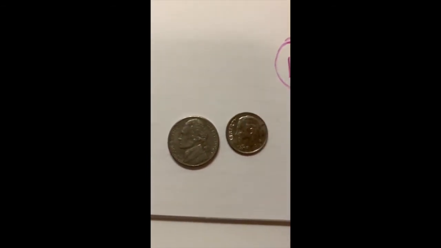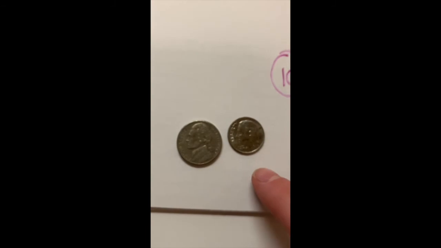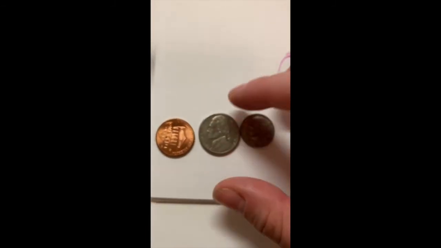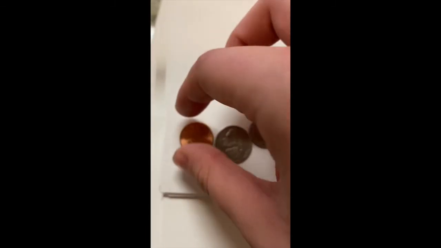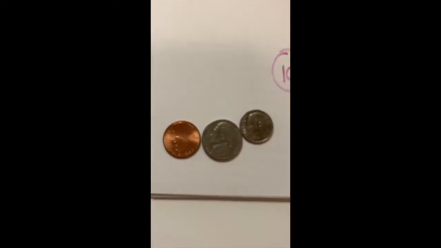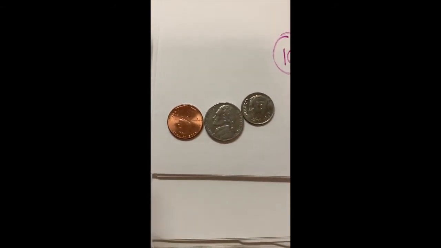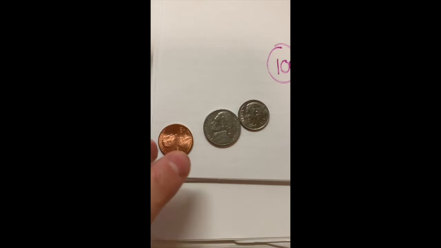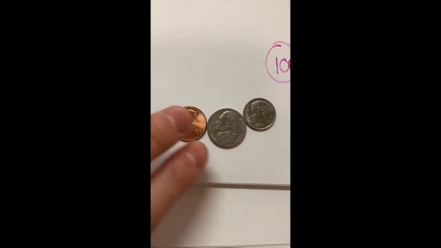Let's move this down. So we have a nickel right here, the dime still right here, and a penny right here. I'm going to put them all head side up. So we have them all head side up.